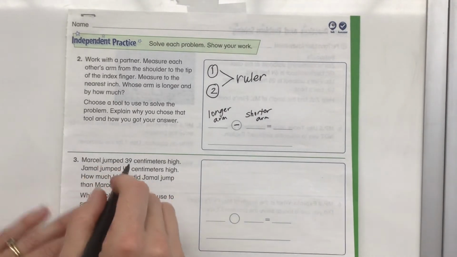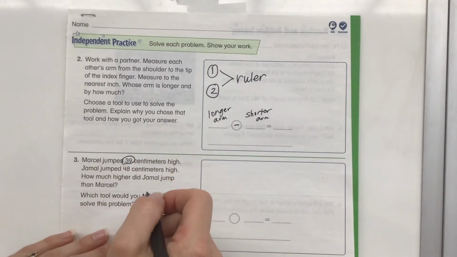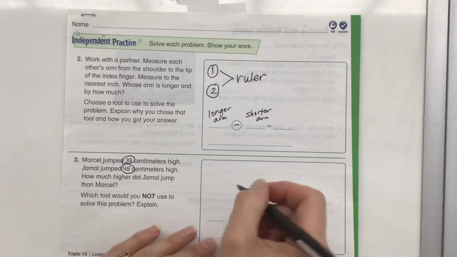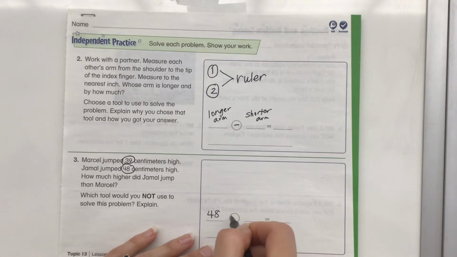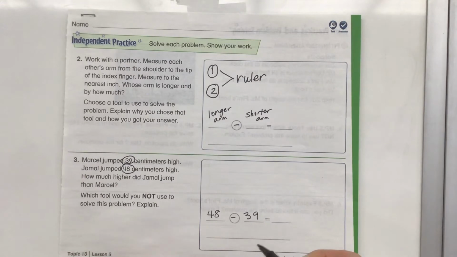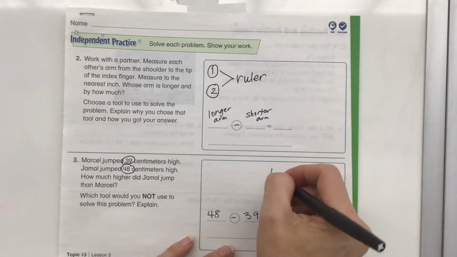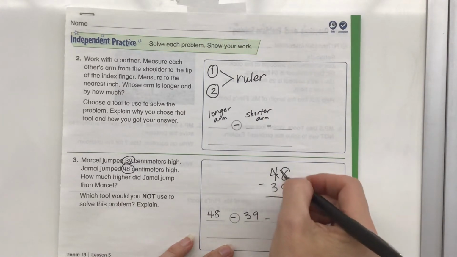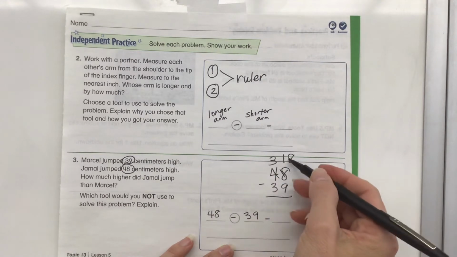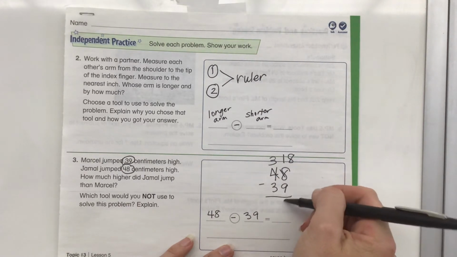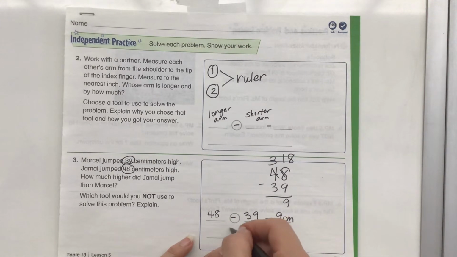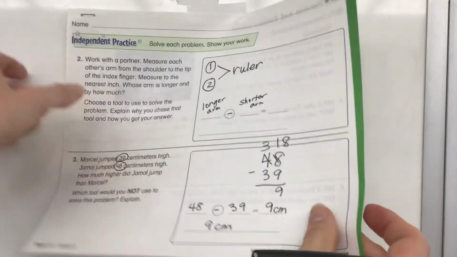All right, on number 3, Marcel jumped 39 centimeters high. Jamal jumped 48 centimeters high. How much higher did Jamal jump than Marcel? So I know we have 48 minus 39. So you could do it on a number line, or you could even stack it. 48 minus 39. 8 minus 9 won't work, so we'll regroup. That becomes 18. That becomes 3. 18 minus 9 is 9, and 3 minus 3 is 0. So it's a difference of 9 centimeters.